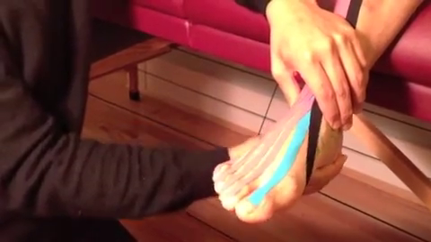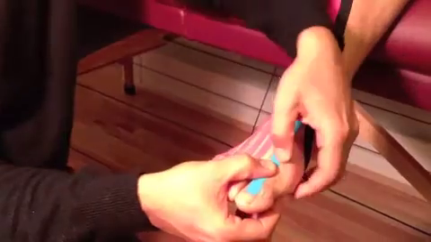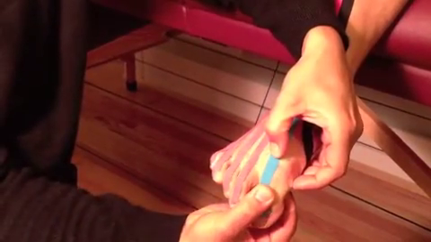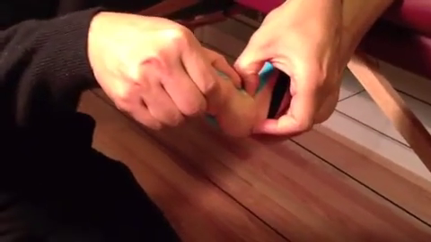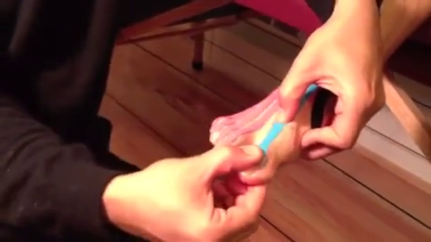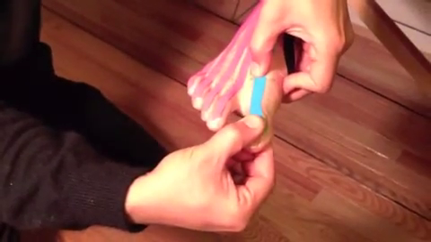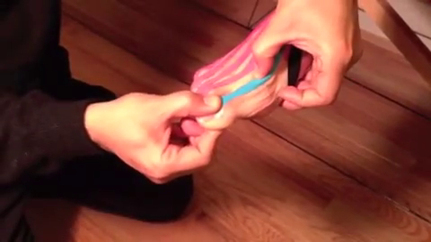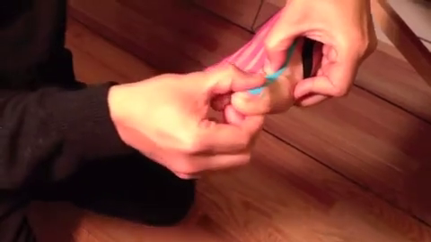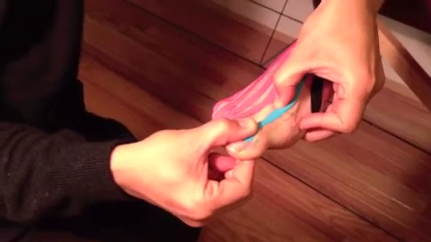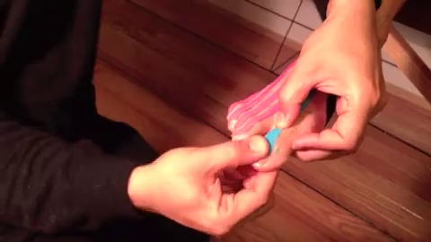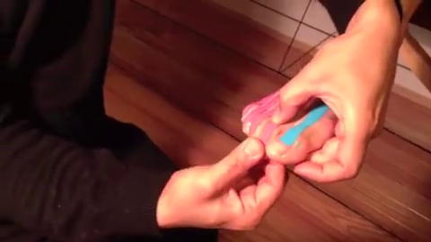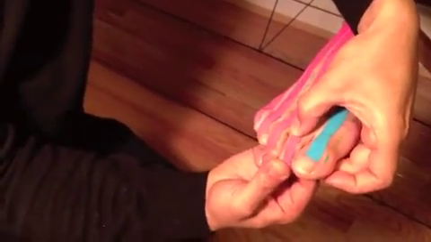Passive metatarsophalangeal joint flexion. Extension. Abduction. Adduction. Circumduction. Proximal and distal interphalangeal joint flexion. Extension.